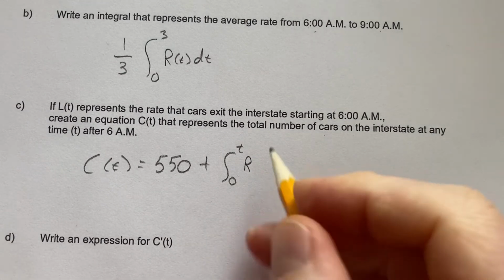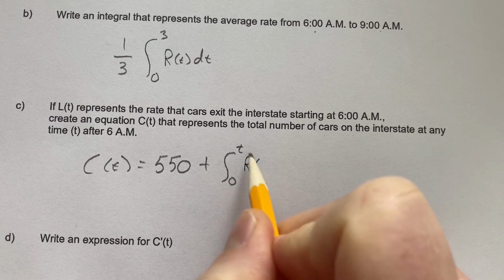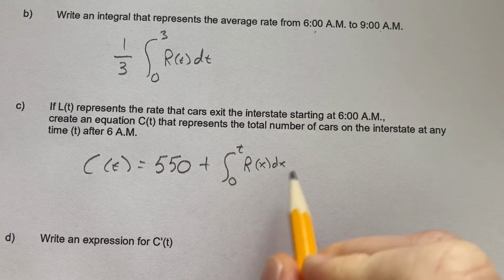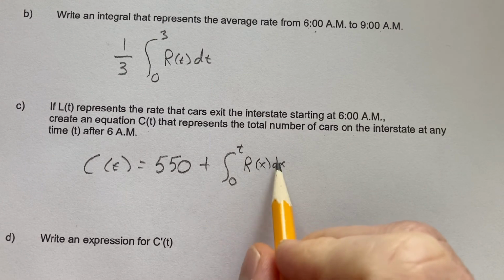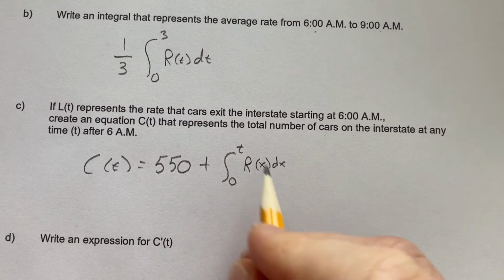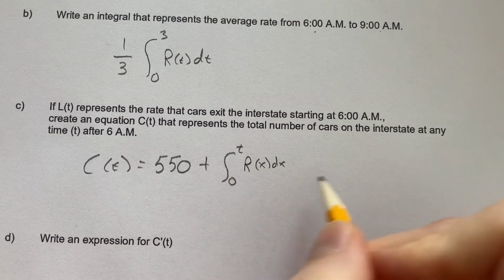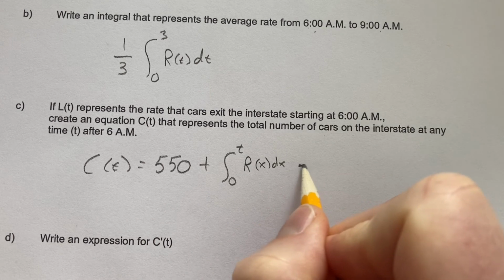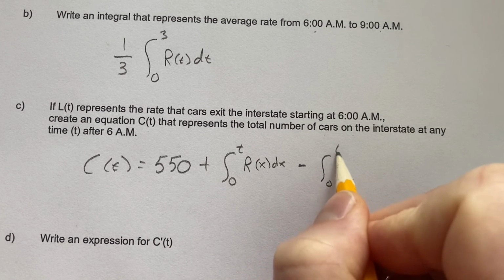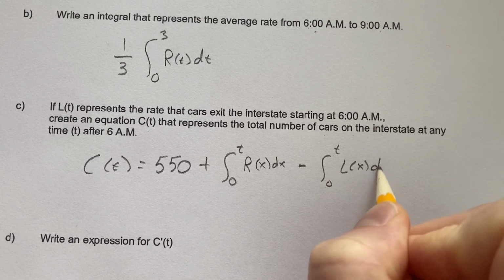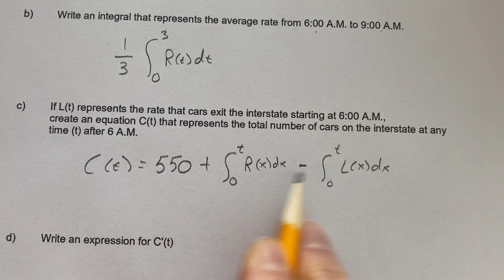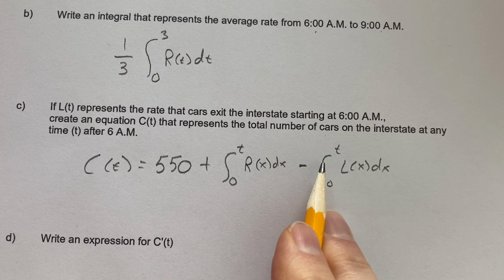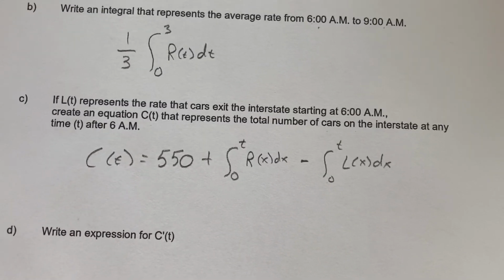Now, technically, this is not proper to have the same variable here as there is here. So it would be more proper to replace that with an x or something like that. If you put a t in there, you have the right idea. So don't get too panicked, but technically we don't want the same variable there. Okay, so this is the number of cars that will come on the interstate in that time, but then we have cars leaving the interstate from 0 to t at a rate of L of, and we'll call it x, dx. Now you're welcome to combine that into one integral, make it the integral 0 to t of r of x minus L of x, or you can keep it separate if that helps you understand it.